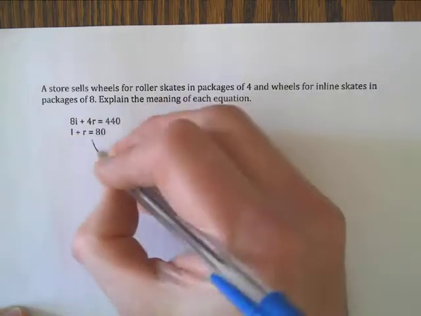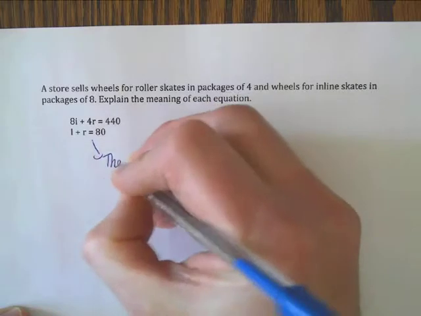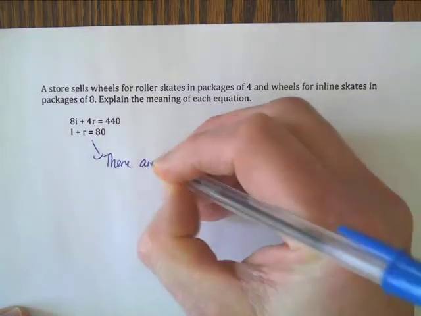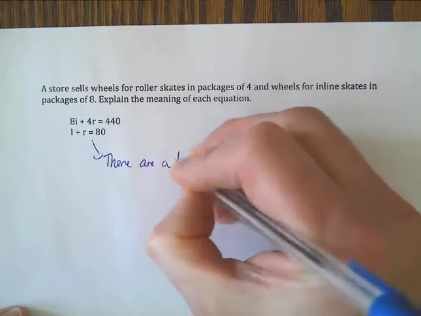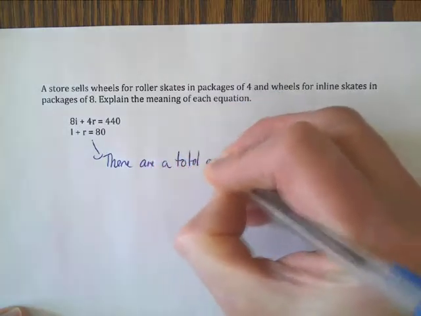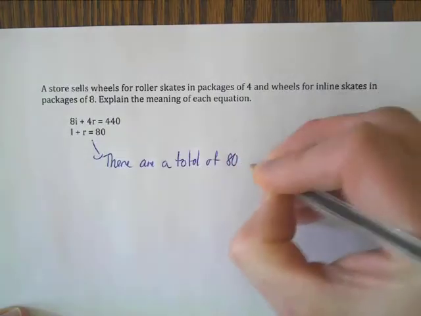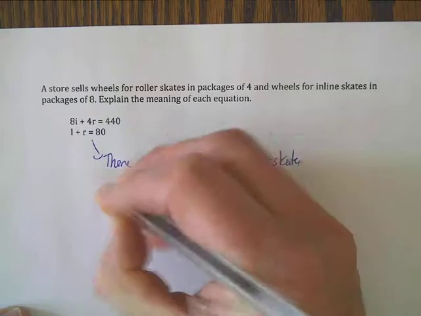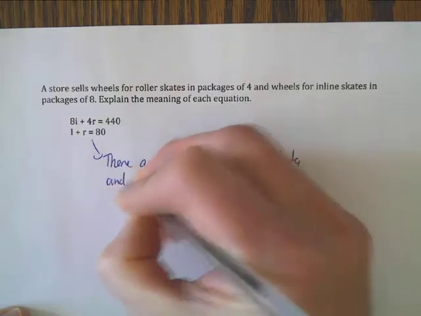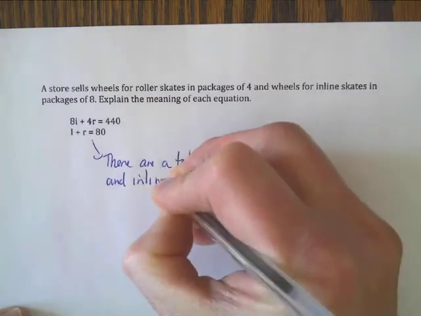So down here, I would say there are a total of 80 roller skates and inline skates.